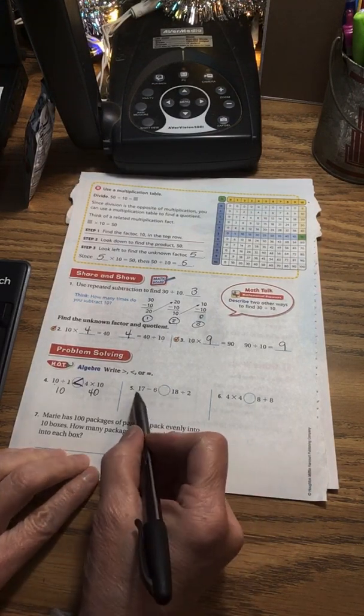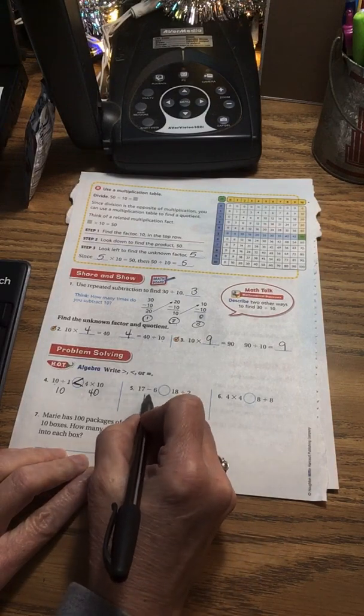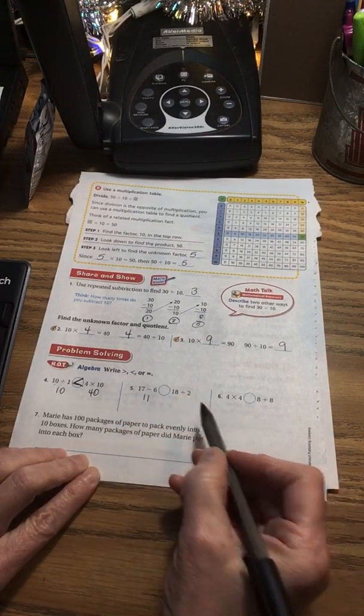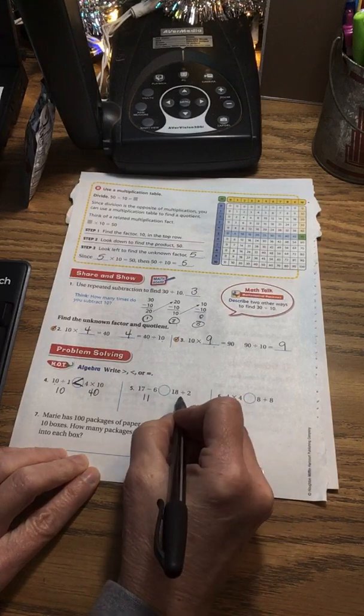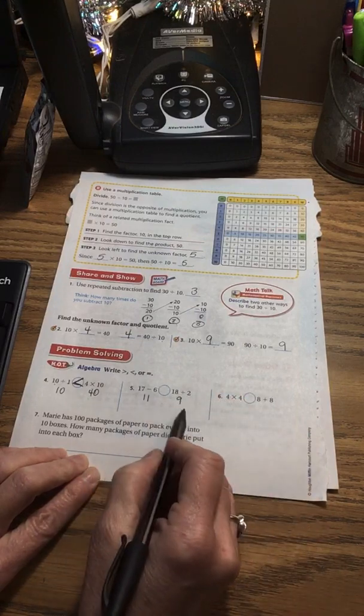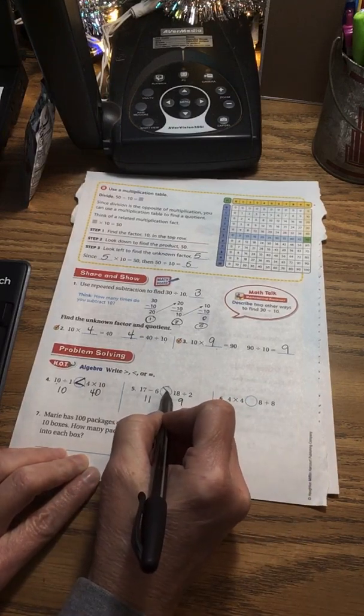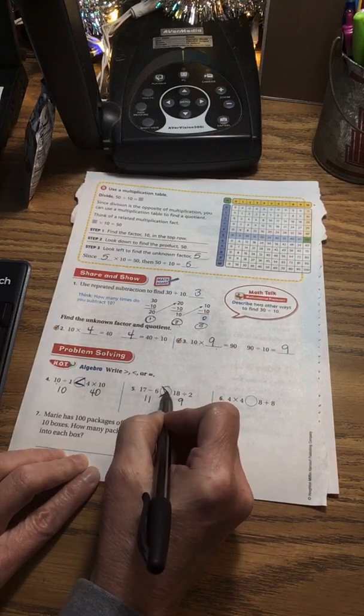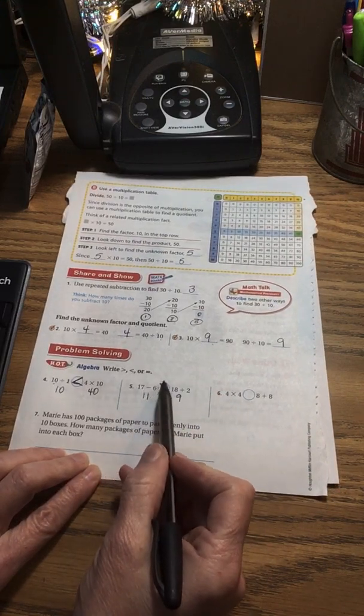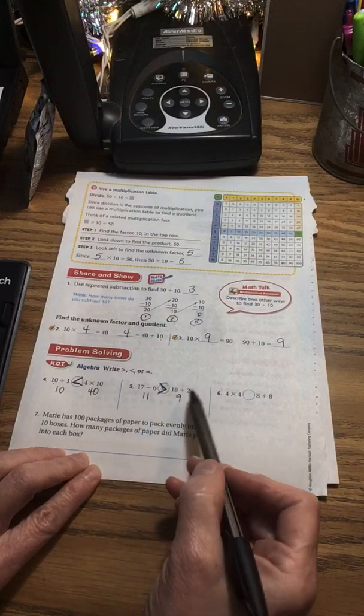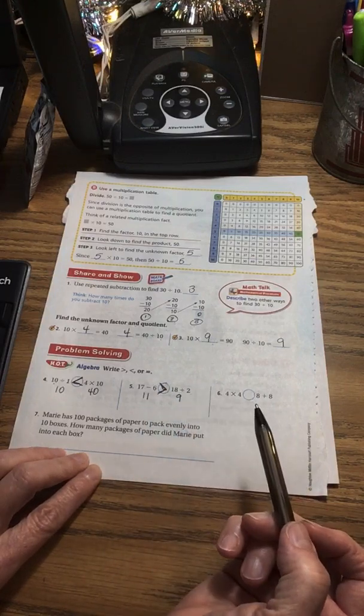All right, so what is 17 minus 6? 17 minus 6 is 11. 18 divided by 2 is 9. So which is bigger, the 11 or the 9? The 11. So you would read this as 17 minus 6 is greater than 18 divided by 2.